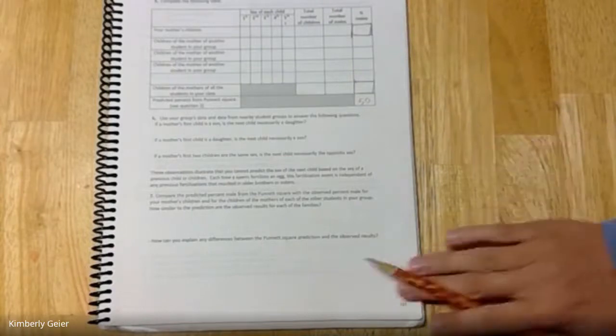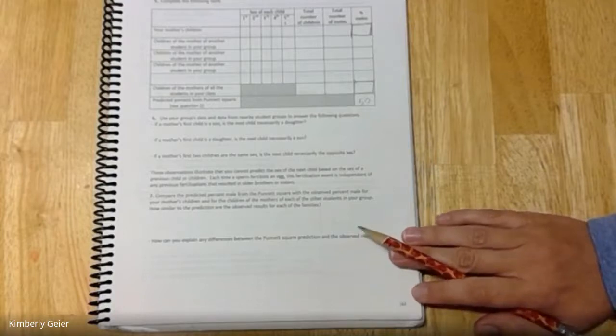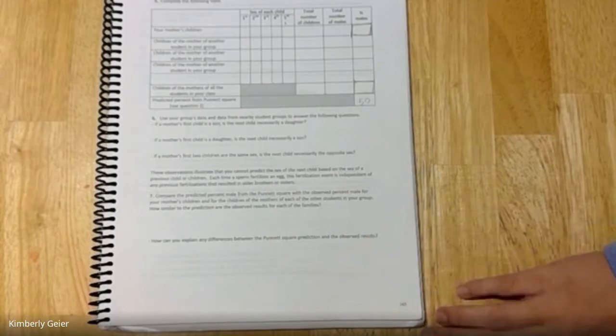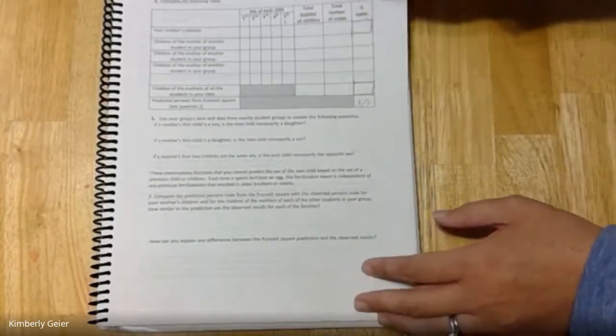But there might be differences because it is definitely a random chance that it might not be exactly right, because each of these is random. So hopefully you warmed up a little bit about Punnett squares and genetics, and we will be doing more Punnett squares next time.